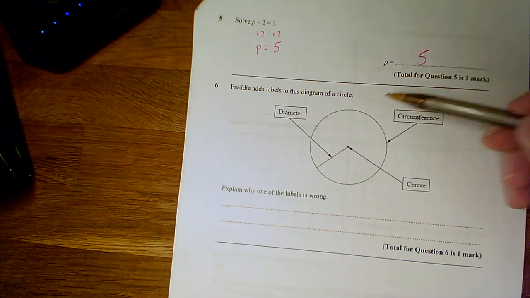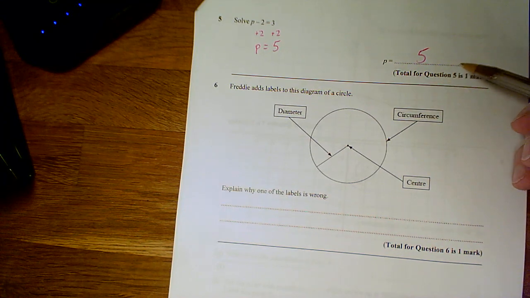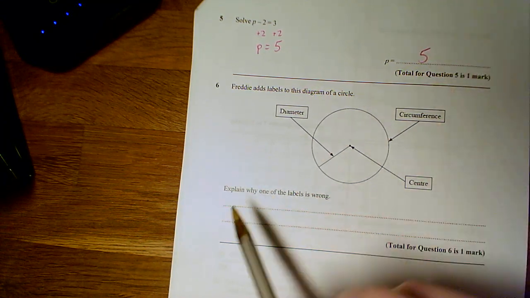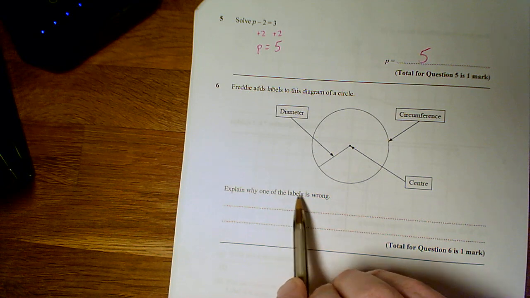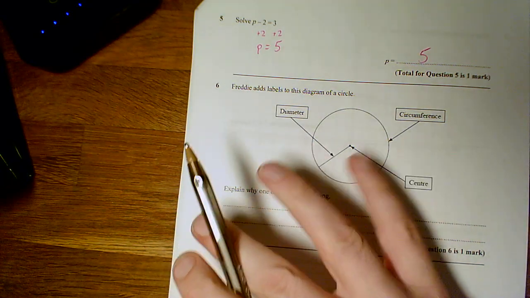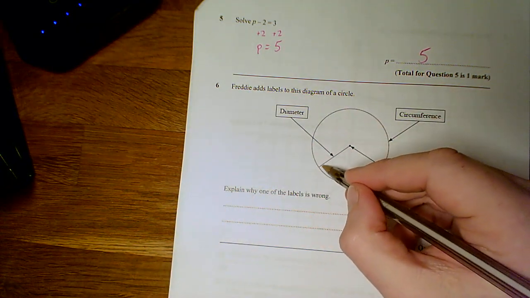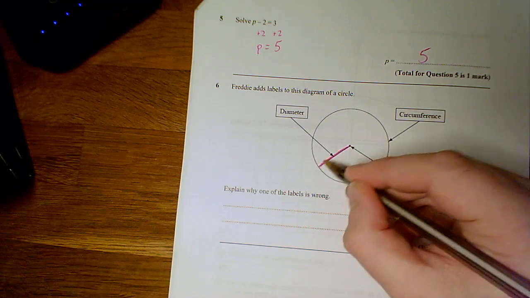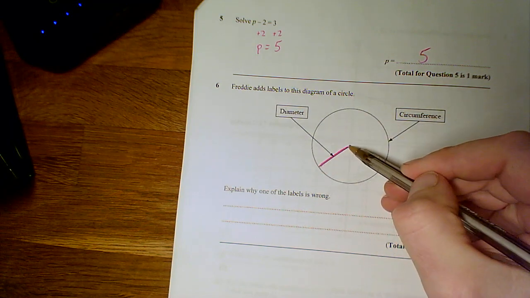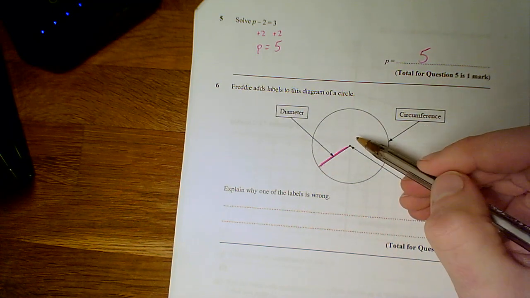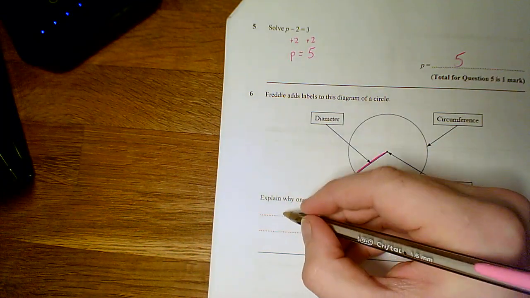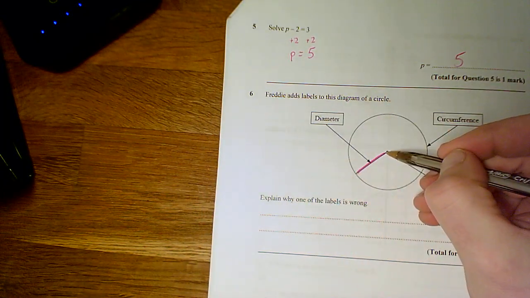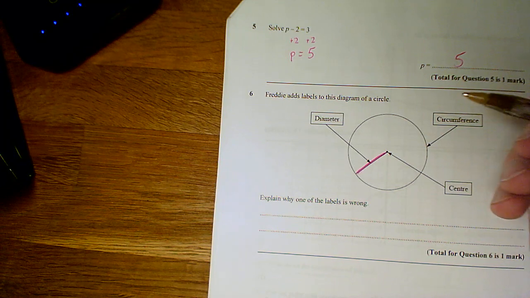run. We did quite well on this. Some people got a bit overcomplicated. It says explain why one of the labels is wrong, not which one is wrong. I think the vast majority of you spotted that the diameter is not pointing at a diameter. And the easiest way to guarantee the mark here is just say what it should be. I think most of you would have known that that's the radius.